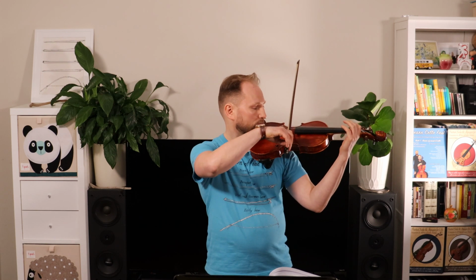So recall that the D scale starts with open D, ends with 3 fingers on A. The range is an octave or 8 notes. Then we're going to use open D, first finger, second finger, third finger, open A, switch strings, first finger, second finger, third finger. We're going to repeat the top note and then go backwards. All right, so here's D scale with the bow in 1 octave range.